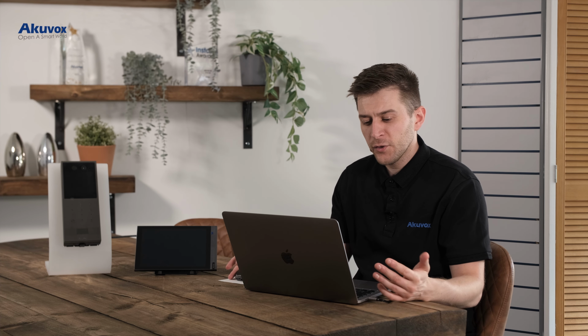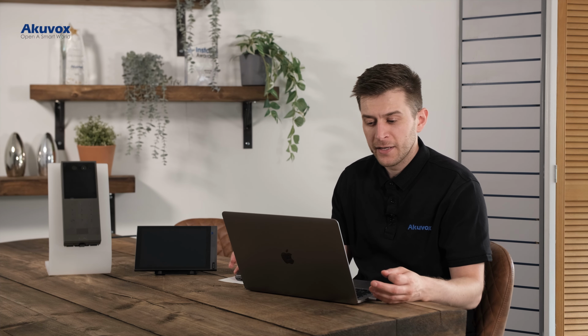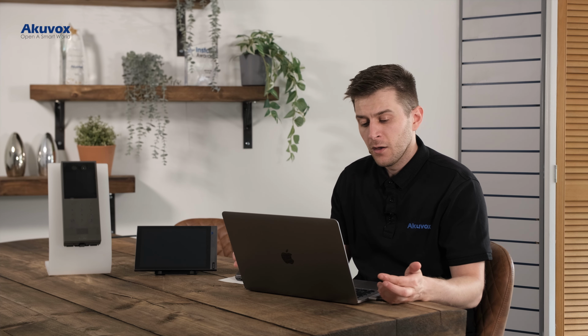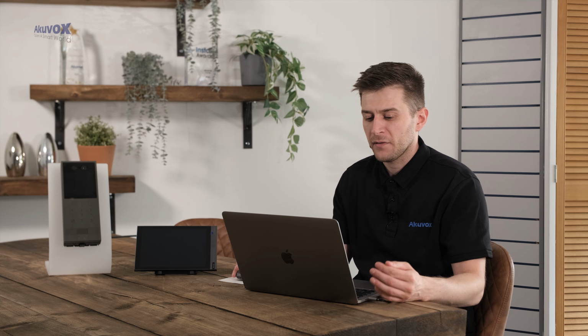So today we're going to be setting up a community on the Akuvox Cloud. So what is a community? A community is a large household. It could also be an office, or more importantly and commonly, it's multi-dwelling, so apartments or multiple blocks of apartments.